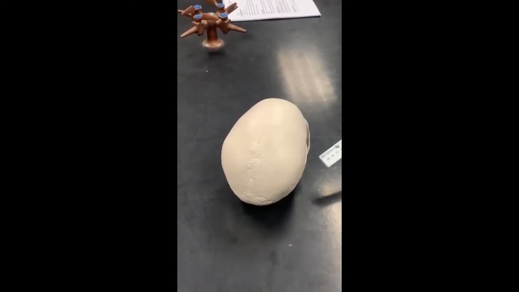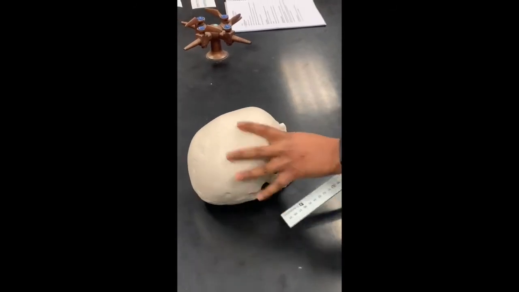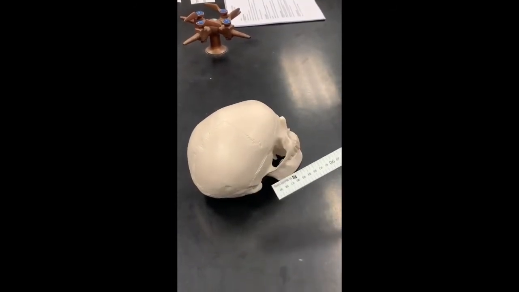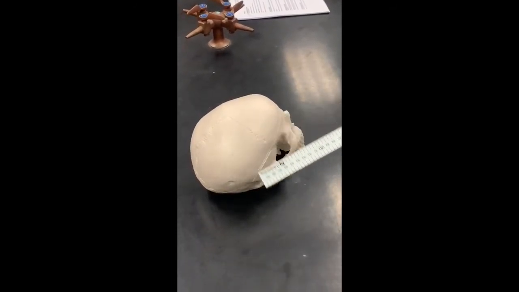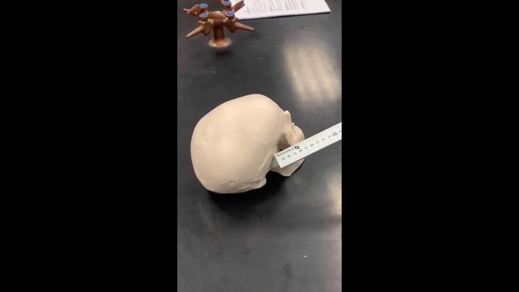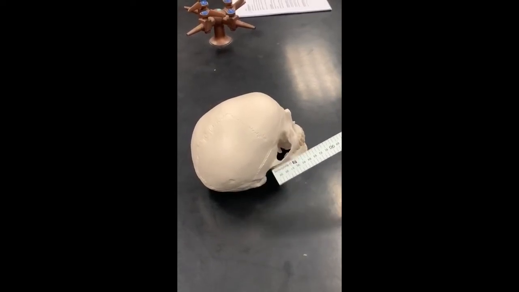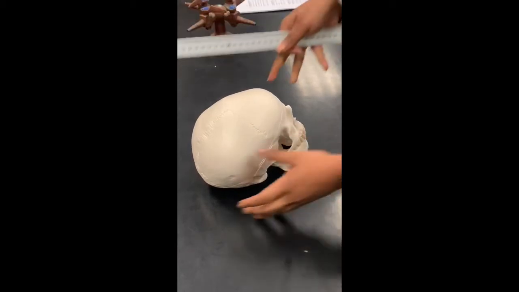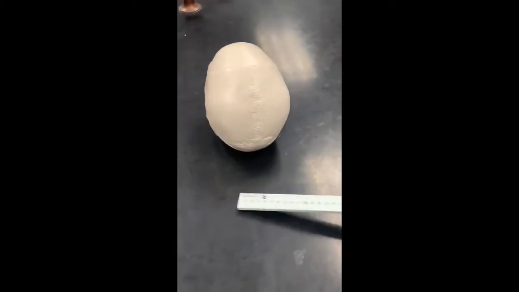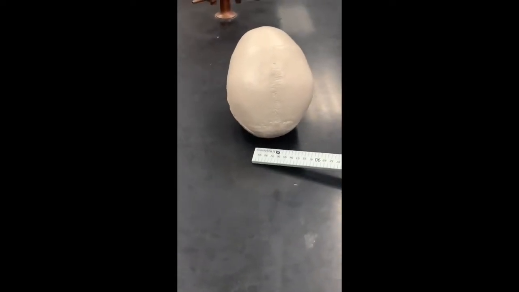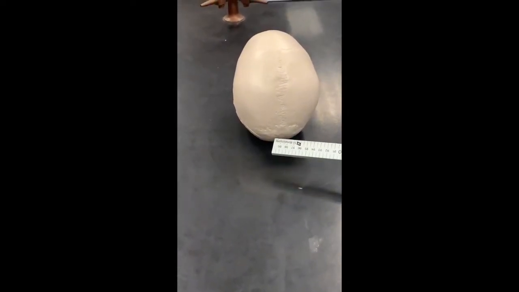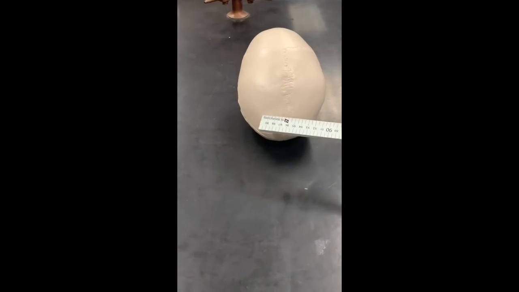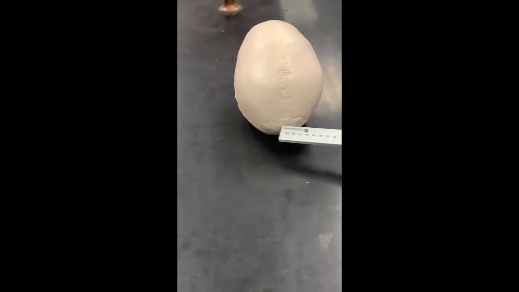Next, you have your temporal bone, which is right here. That's separated by the squamosal suture, which separates the temporal bone from the parietal bone. Next, in the posterior view here, you have the occipital bone, and the occipital bone is separated from the two parietal bones by the lambdoidal suture here.